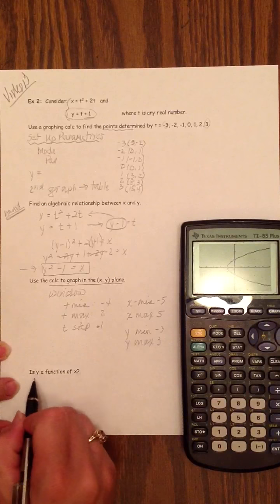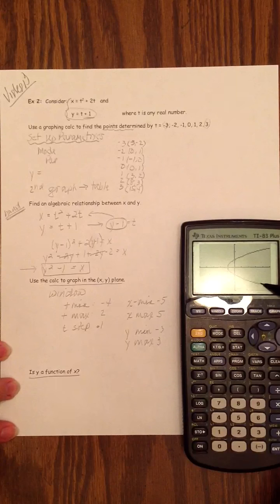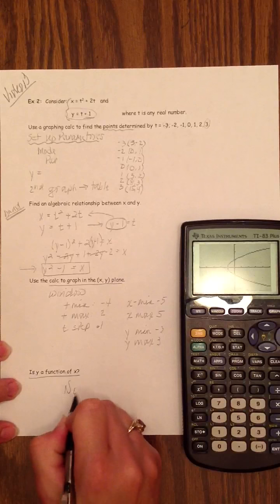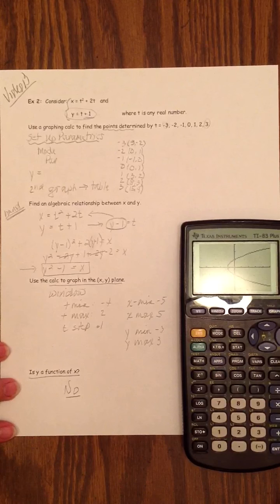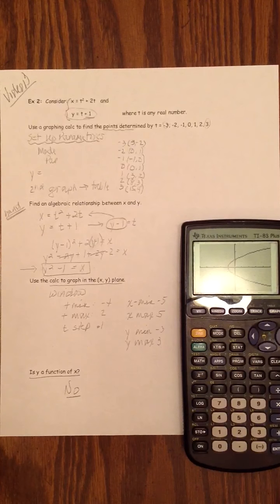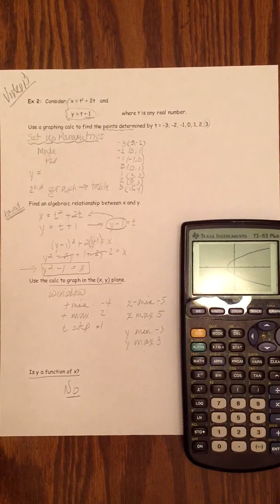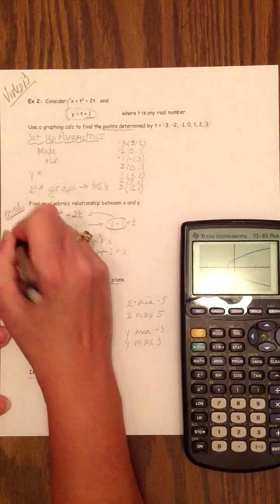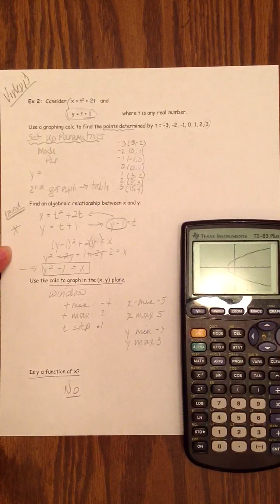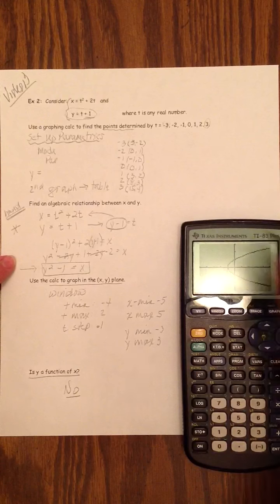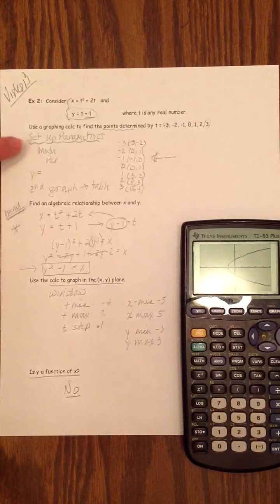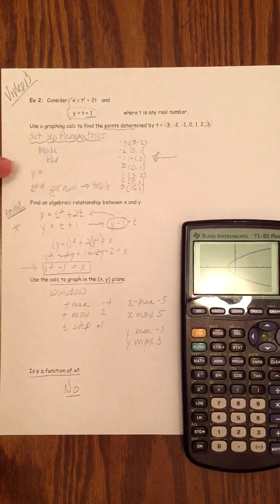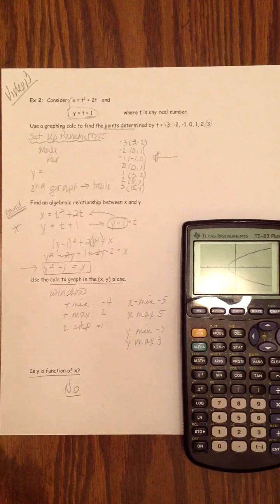So is y a function of x? Is this the graph of a function? No, it's definitely not, because it does not pass the vertical line test. You won't be asked often to solve on the calculator with the parametrics. It tends to get a little confusing, but you will definitely be asked to convert to an algebraic relationship, and to actually be able to solve these by hand as we did on the previous video. But if you know how to get this into your calculator, at least that's a good quick check for you.